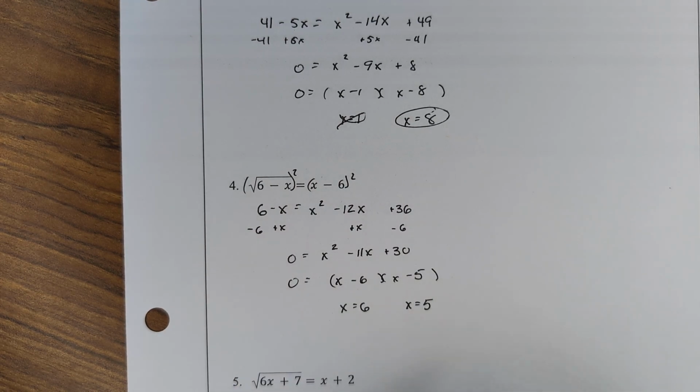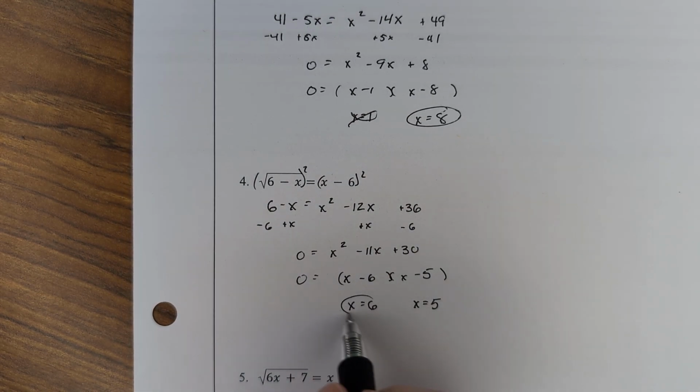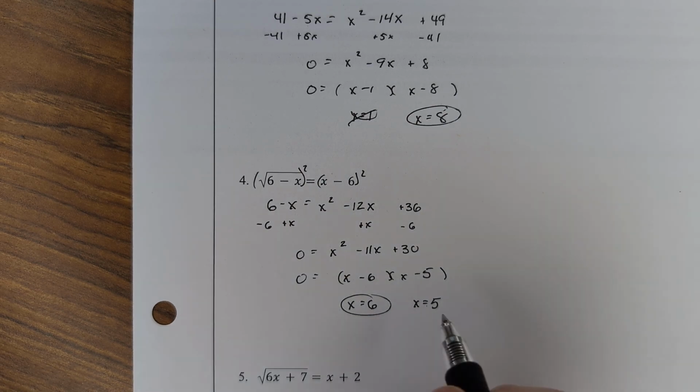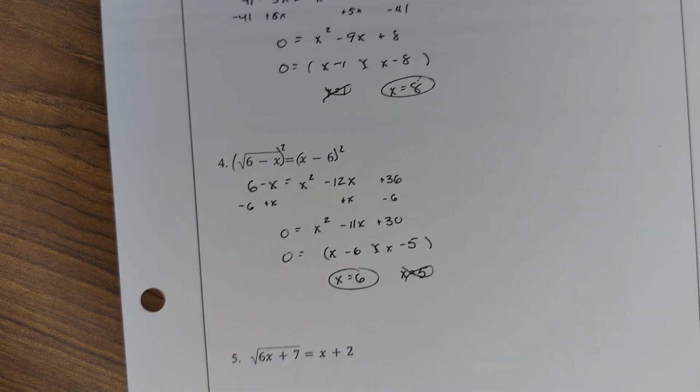So I plug 6 in. 6 minus 6 is 0. That's not a negative number, so 6 is okay. 5 minus 6 is negative 1, not allowed.